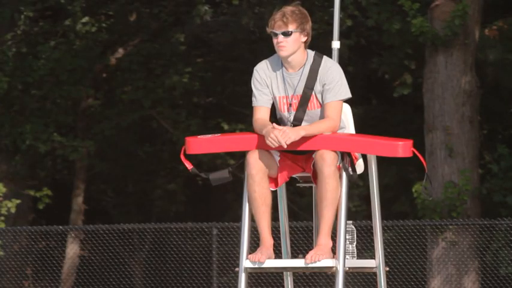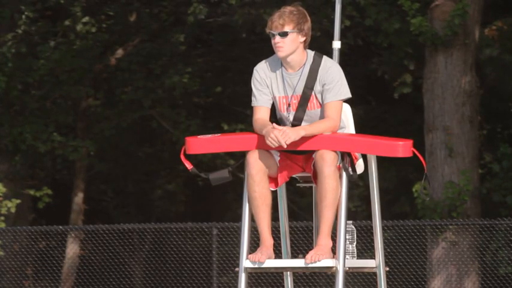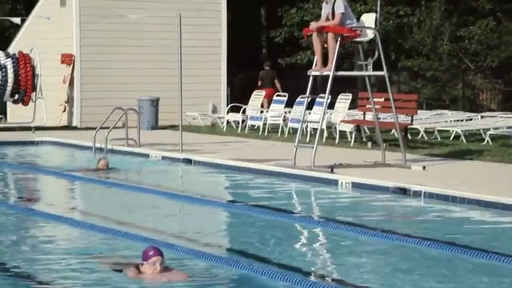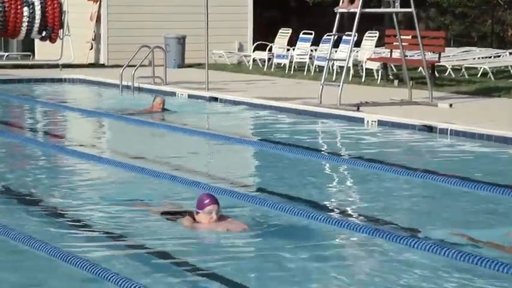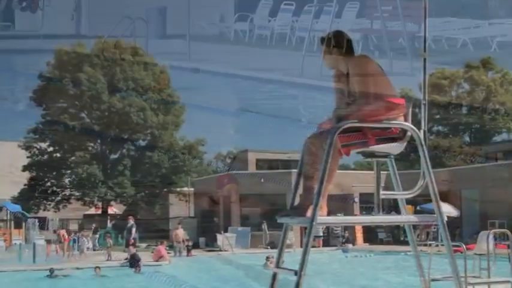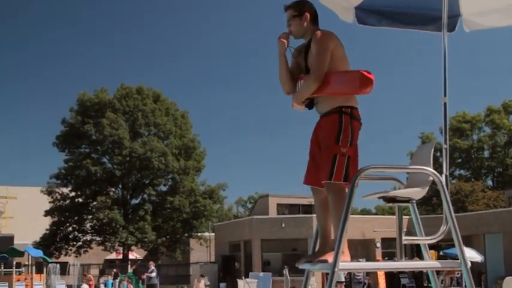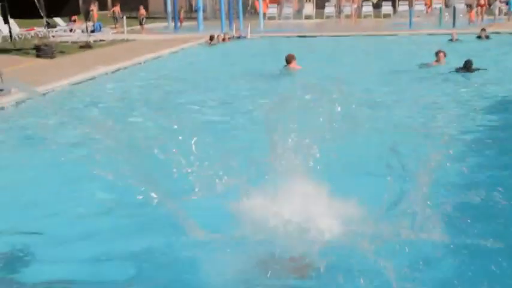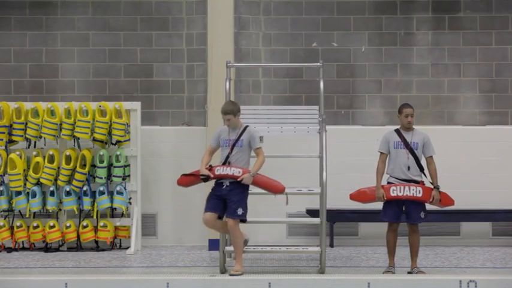Working from an elevated station will usually give you a broad view of your zone and will help minimize the effects of glare. An elevated station can also be a benefit when you're responsible for providing total coverage. When using this type of station, make sure you know how to safely exit the stand when responding to an emergency or doing a rotation.